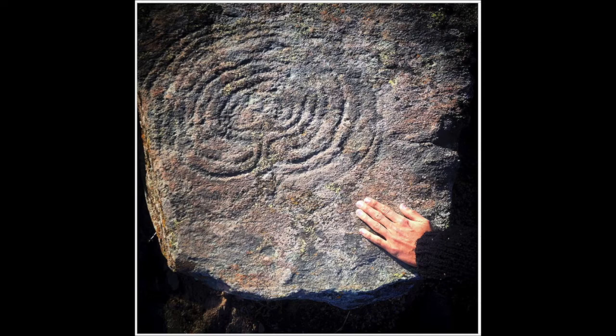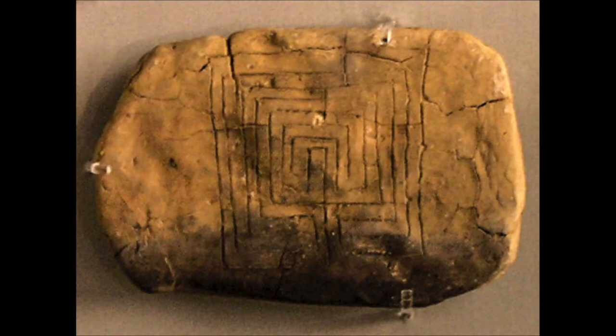but it is very hard to trace rock carvings. So the oldest classical labyrinth whose date we can know for certain is this square classical labyrinth that was carved or drawn on the back of a clay tablet in Pylos, Greece. What's fascinating is that someone was apparently accounting for sheep or goats being delivered, and on the back of the tablet doodled this labyrinth design.